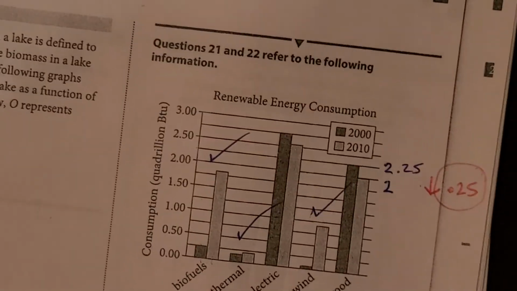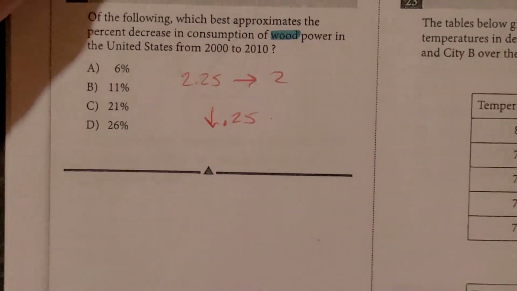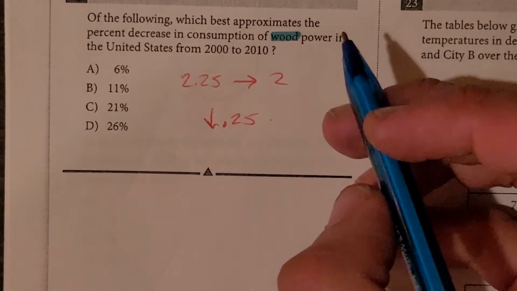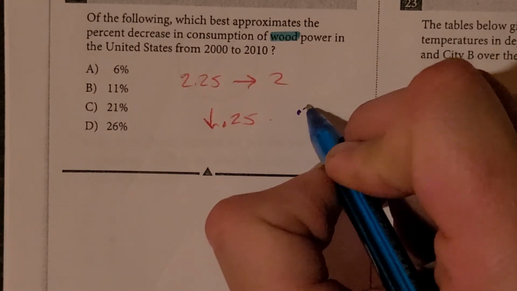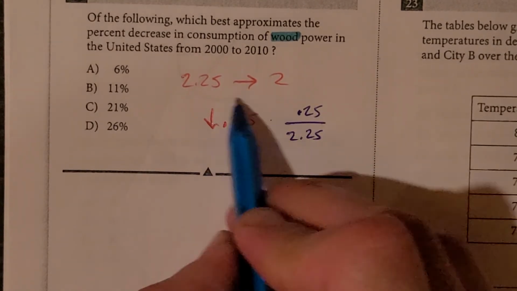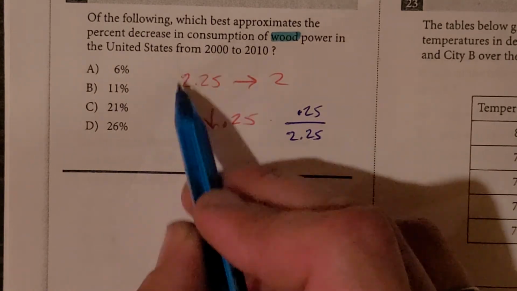Okay, let's keep that in mind, and I want to go back to question number 22. So we went from 2.25 all the way to 2. That means we went down 0.25. Now, if I wanted to find a percentage decrease, I would say 0.25 divided by the whole, because this is how much it went down, and I want to figure out what that is as a percentage here.